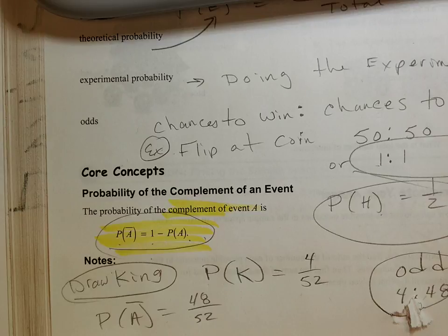Let's see, what's another one? My spinner. Let's say I got 4 colors in my spinner. 1 out of 4 would be win, but its complement would be 3 out of 4 to lose. See the difference? It makes the total sample set. All right, let's keep going.